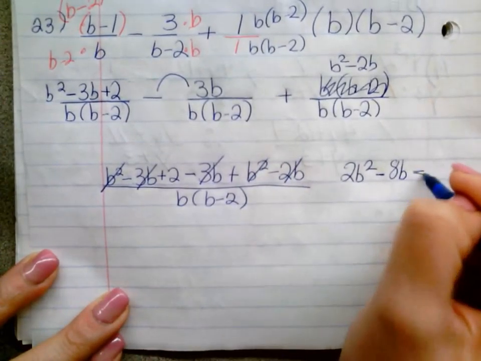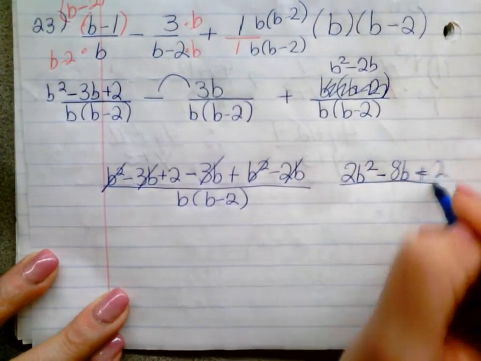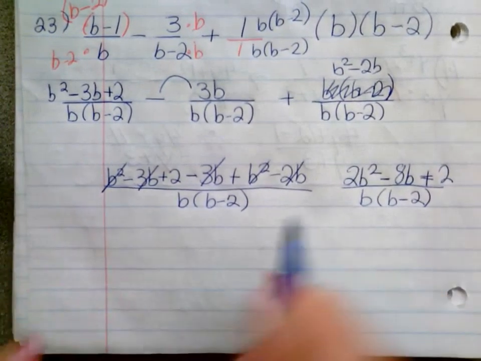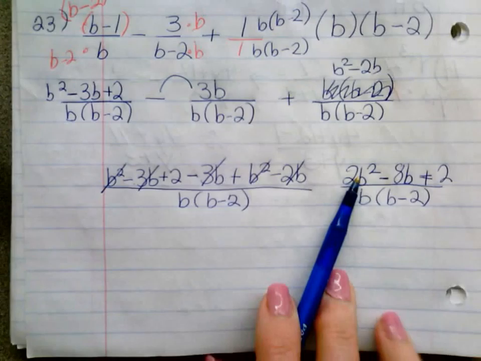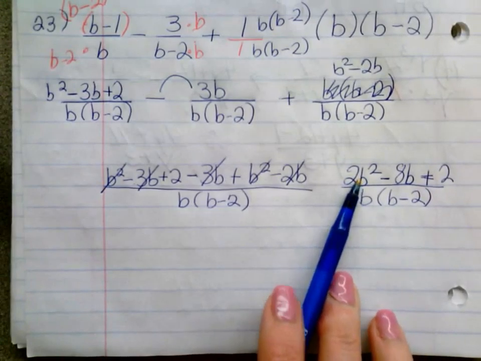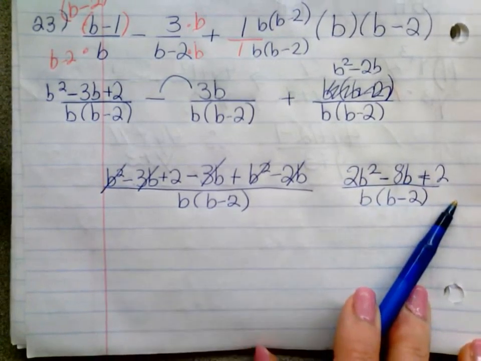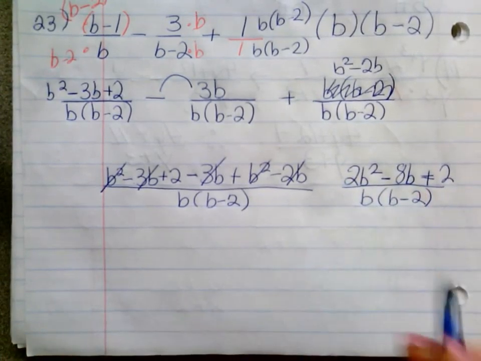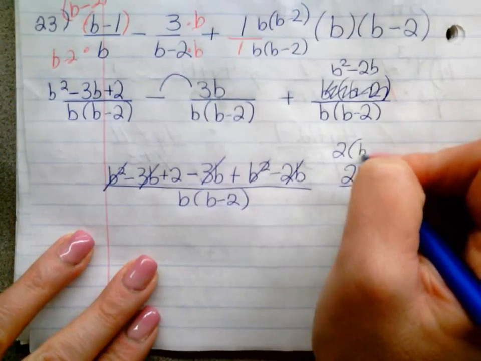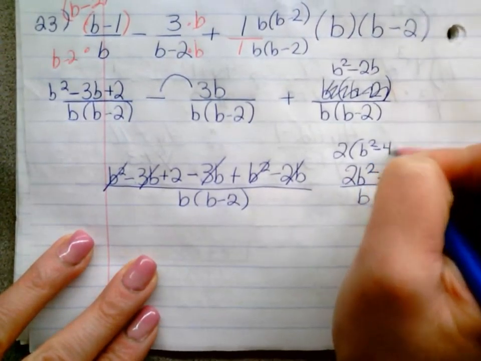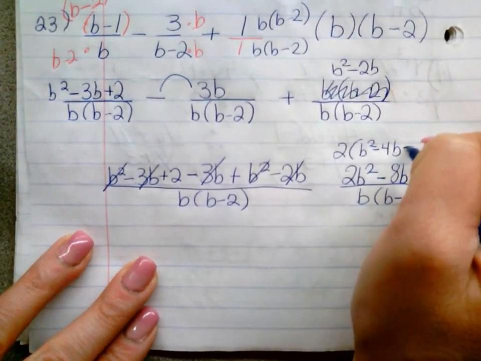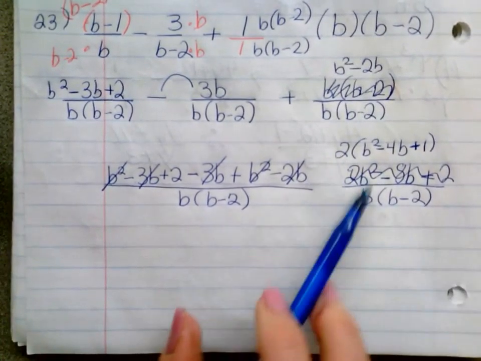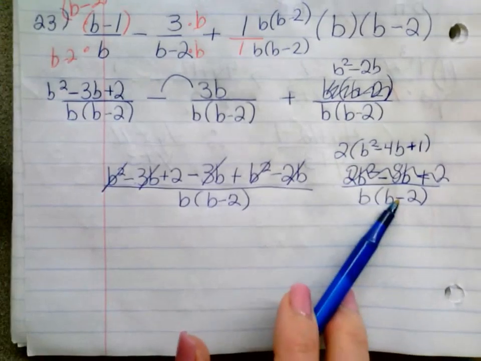And 2, all of that over b minus 2. Okay, in order to reduce this, hopefully, we need to find a greatest common factor. 2, 8, and 2. Well, that sounds great. Let's see if that helps us. 2b squared minus 4b plus 1. Okay, I factored that out.